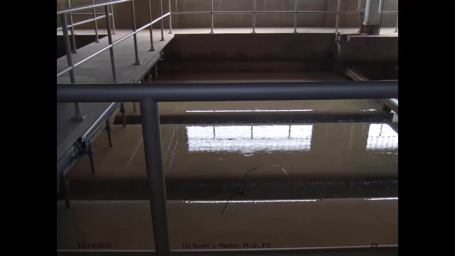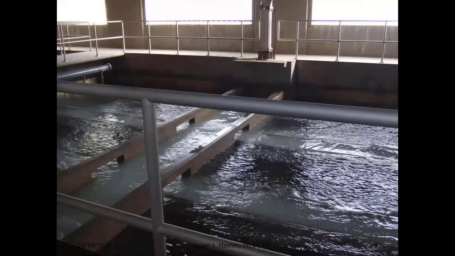So it helps reduce the dosage of lime that they need to add. So in this situation, because it's a groundwater plant, they're able to do that. This is another photo from the operation.